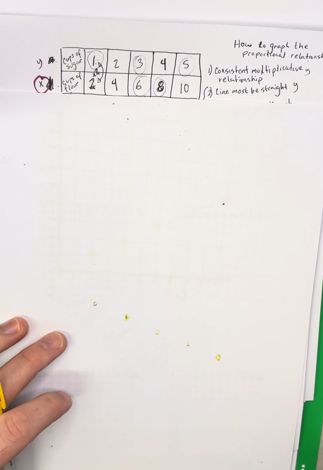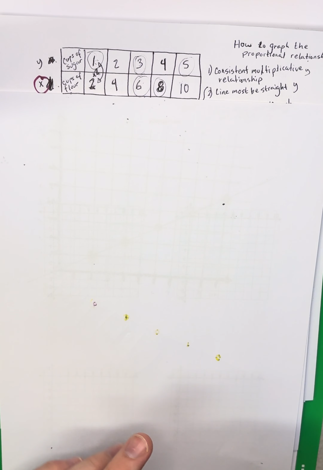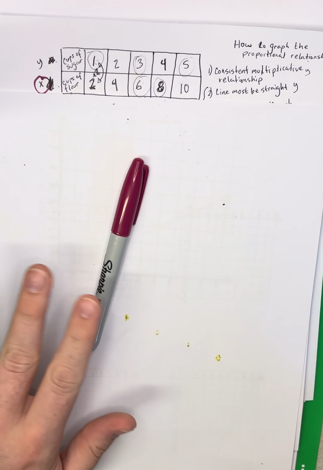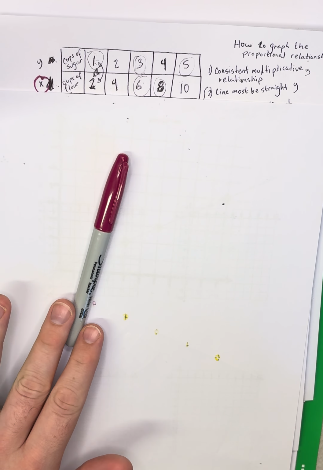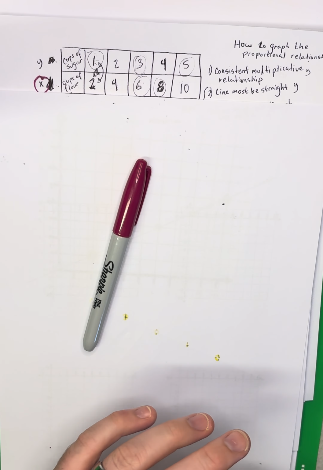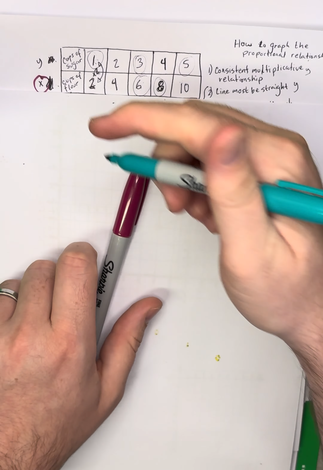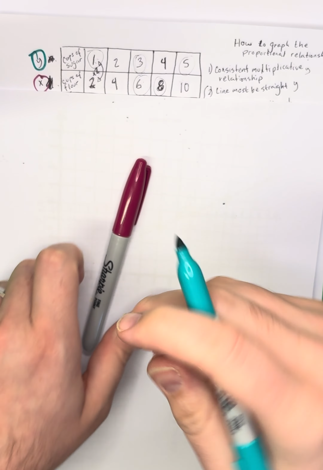Let's say my cups of flour are going to be magenta, I don't know, we're going to call it magenta. And then we're going to say my cups of sugar is teal, whatever color that is.